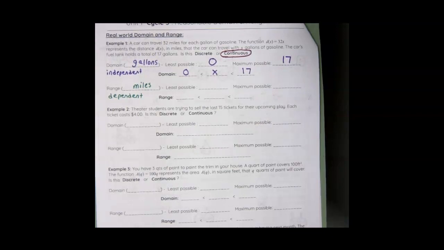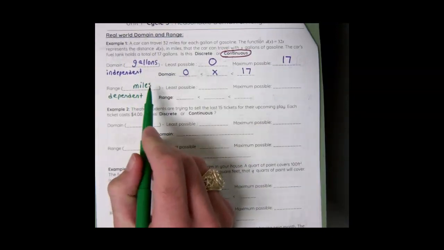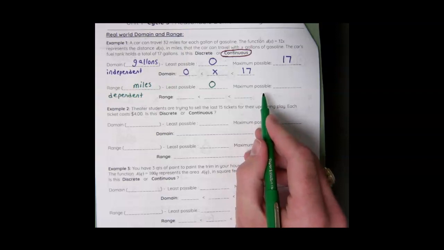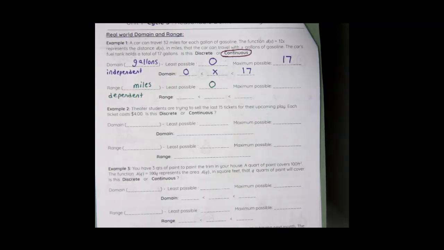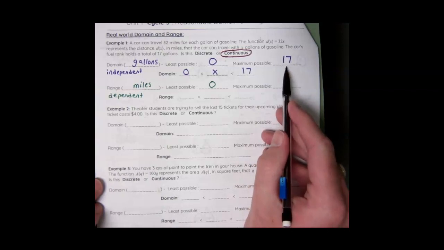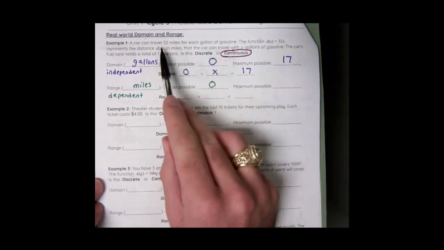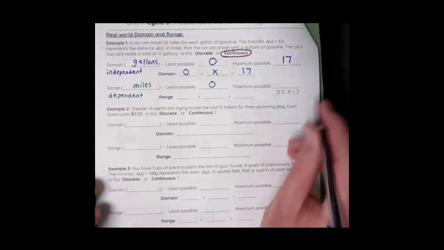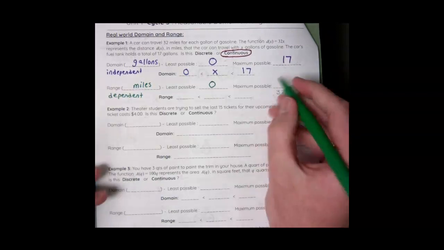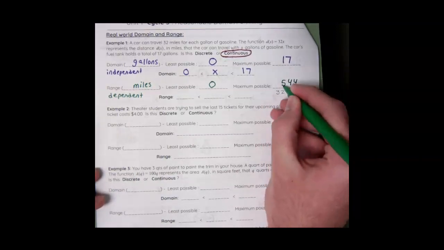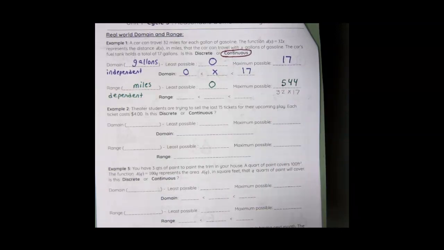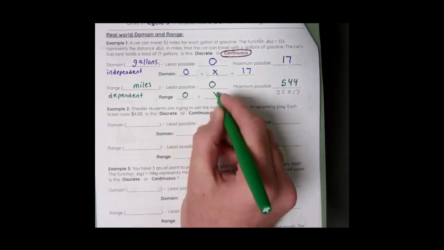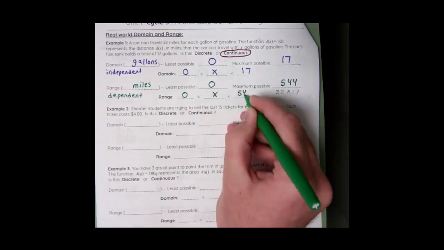For range, the least possible number of miles you can drive is also 0, but for the maximum possible number of miles you can drive, you have to do a little math. If we have 17 gallons and we get 32 miles for each gallon, we would have to multiply 32 times 17 to get our value, which is 544. So I can drive 544 miles maximum on my 17 gallons of gas. So my range, therefore, would look like this. 0 is less than x is less than 544.